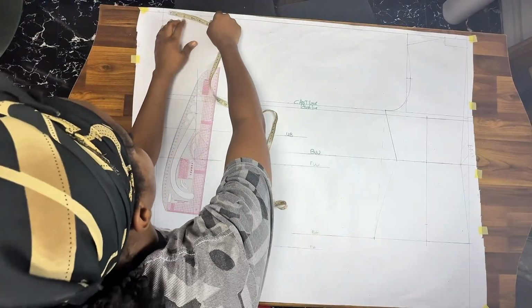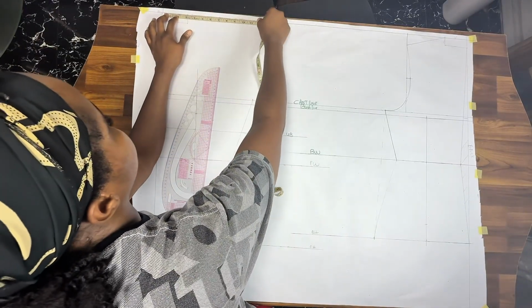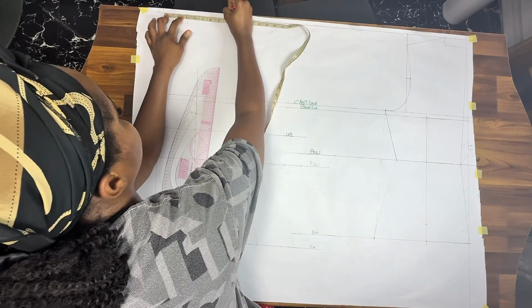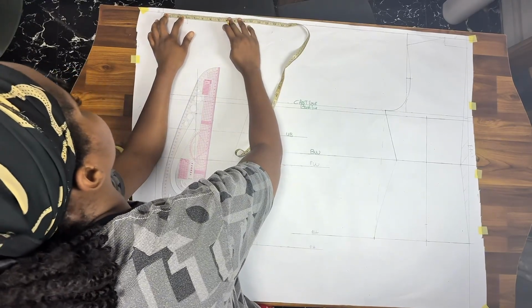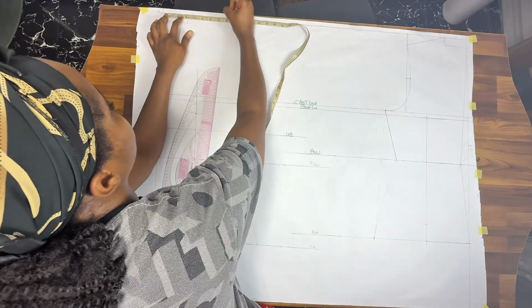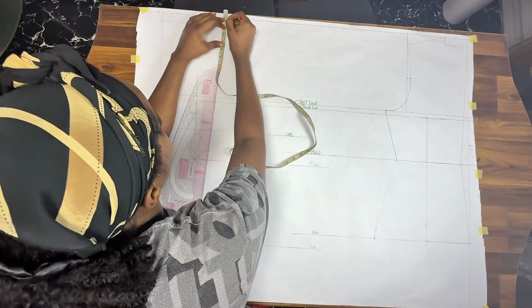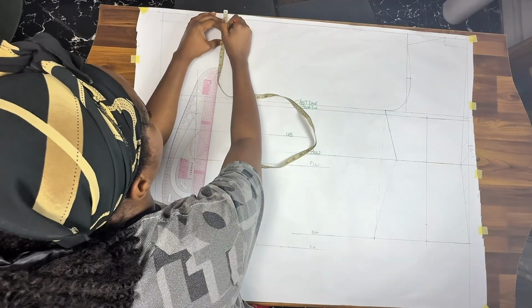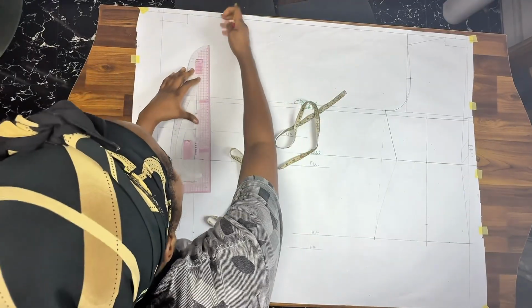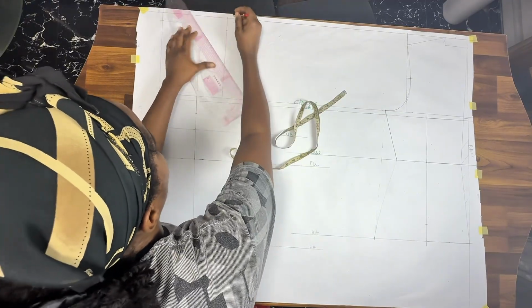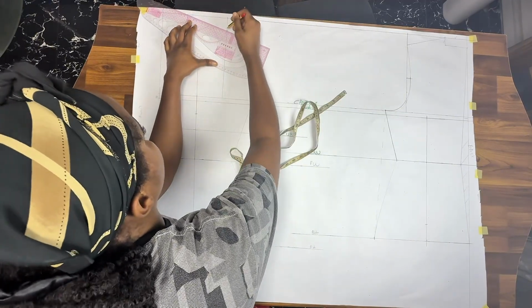Then my shoulder is 16. 16 divided by 2, that's 8. So mark 8. Come down by 1.5. And then connect.